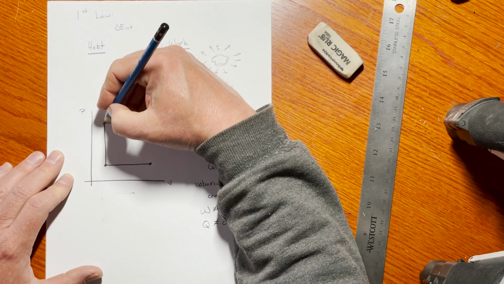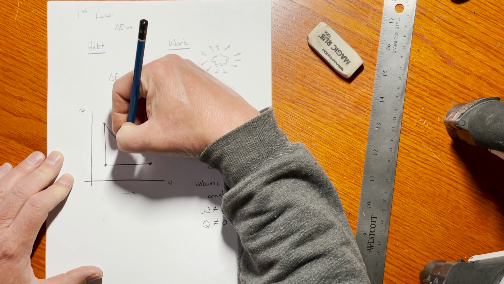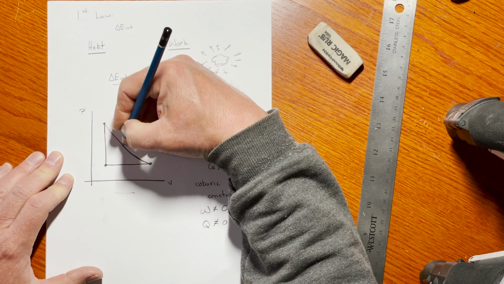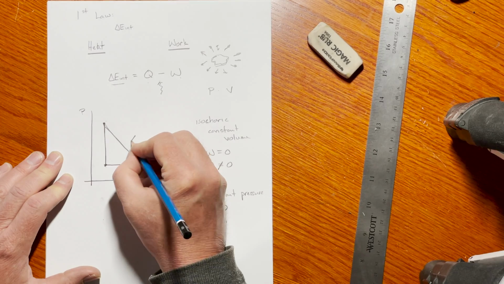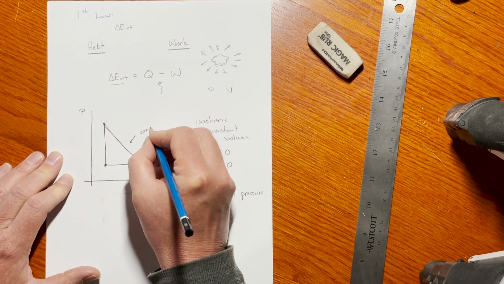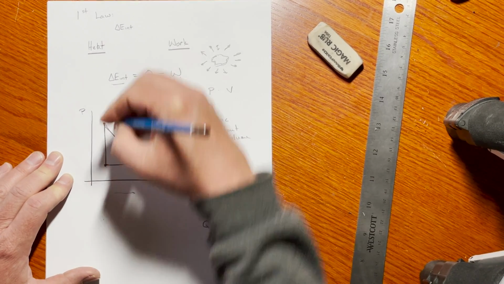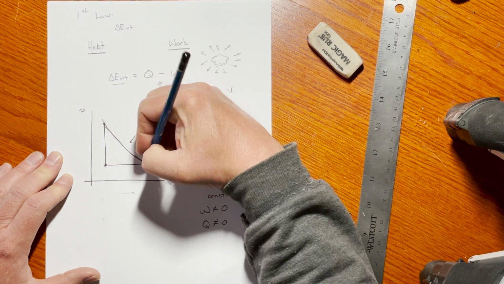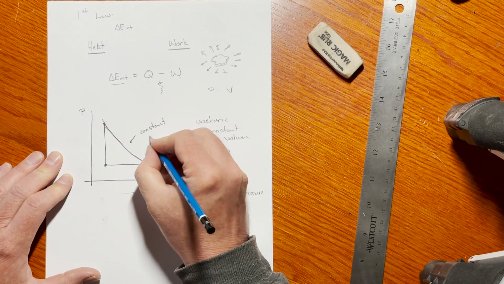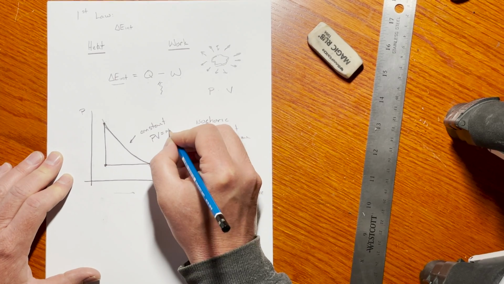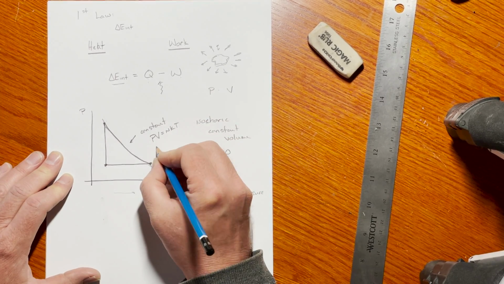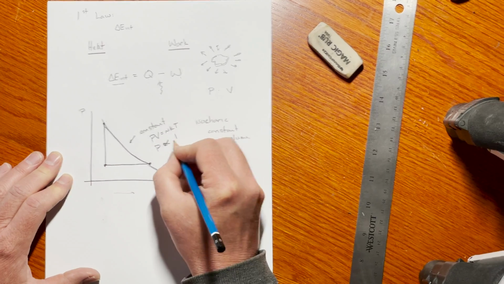And then we also have something called an isothermal. I'm going to draw it like this, and that is a constant temperature. It has this shape because PV equals NkT, and so the pressure has to be proportional to the inverse of the volume.